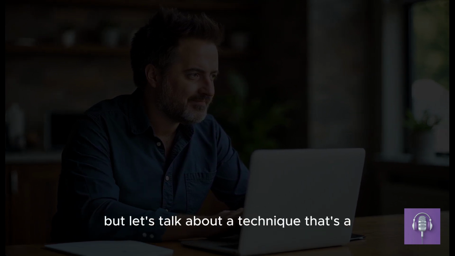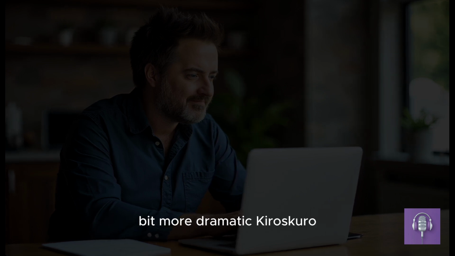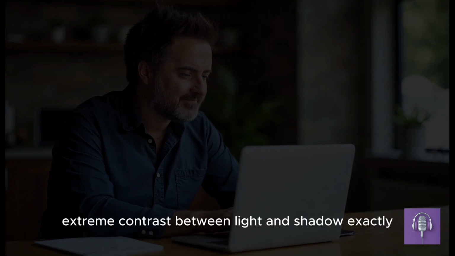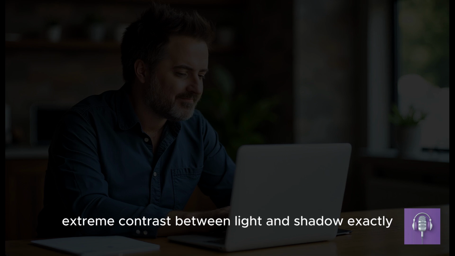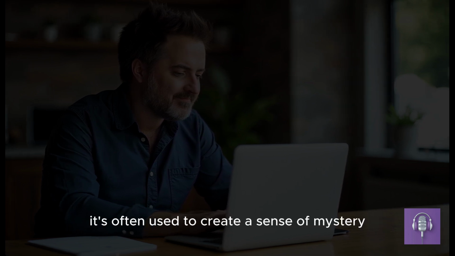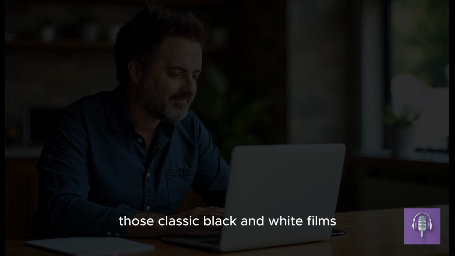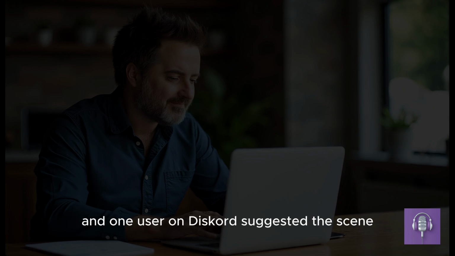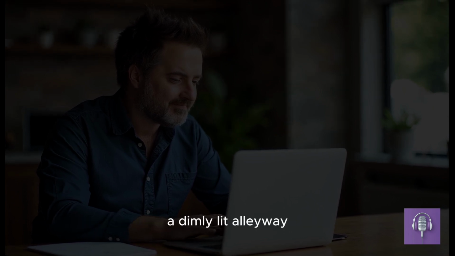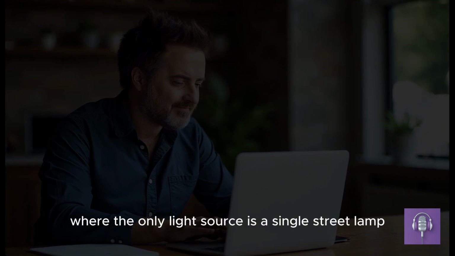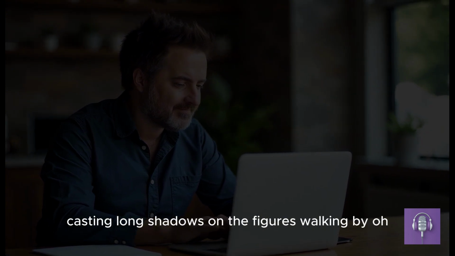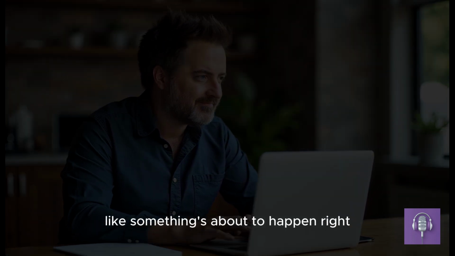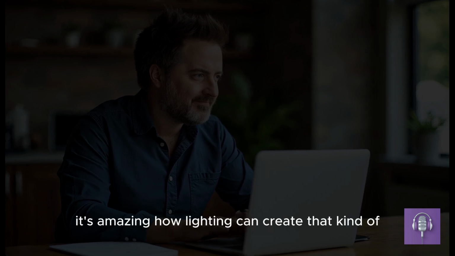But let's talk about a technique that's a bit more dramatic. Chiaroscuro. Have you ever heard of that? Chiaroscuro. Yeah, I think so. Isn't that lighting technique where you have extreme contrast between light and shadow? Exactly. It's often used to create a sense of mystery and intrigue, like in film noir. Oh, yeah, those classic black and white films with the shadowy figures and the femme fatales. Exactly. And one user on Discord suggested the scene, a dimly lit alleyway where the only light source is a single street lamp, casting long shadows on the figures walking by. Oh, I can practically feel the suspense building, like something's about to happen. Right. It's amazing how lighting can create that kind of atmosphere.